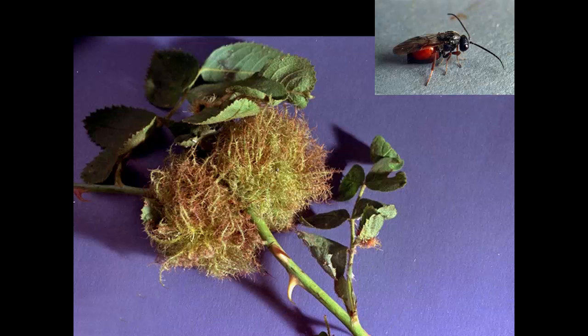one last gall to show is one that's on rose. In this case, it's the mossy rose gall. This insect induces a gall that does not have a covering on the outside. It's just kind of this mossy-like growth that is induced to grow on the stems of susceptible roses.